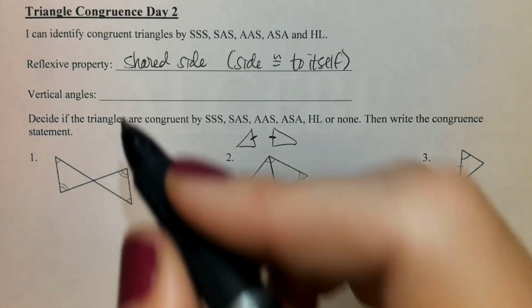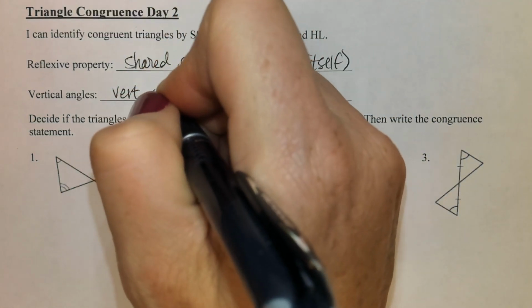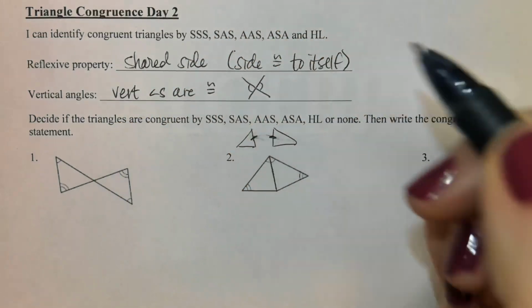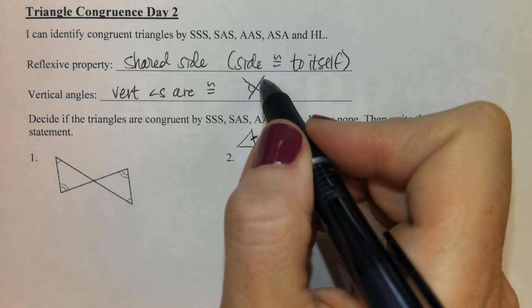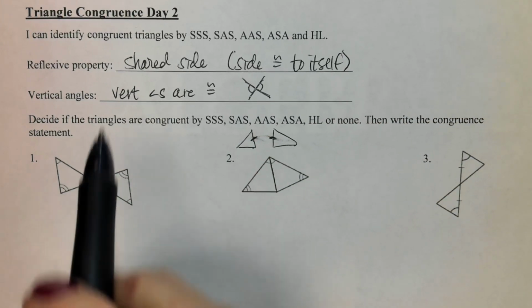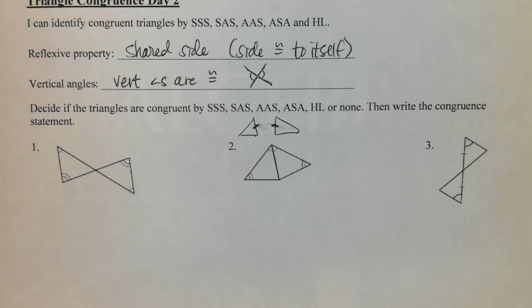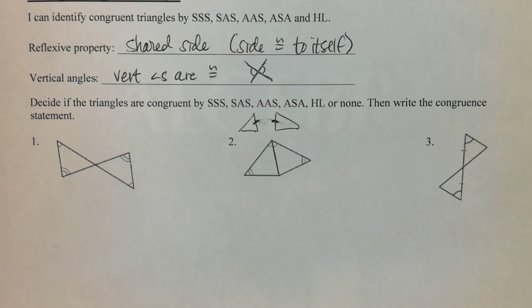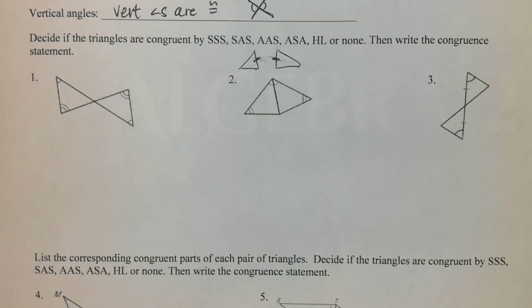Vertical angles, we have done this before, so vertical angles are congruent. I'll give you a picture one more time. They look like this. They're kind of at an X, or they point to each other. And the addition of these 2 things is going to kind of open up a whole bunch more triangles that we can talk about. So here is our first set.